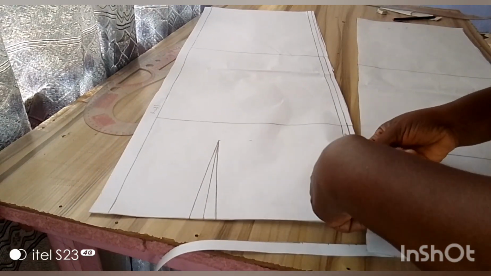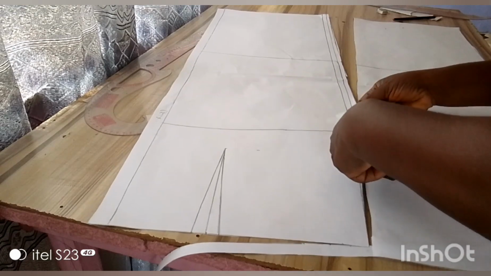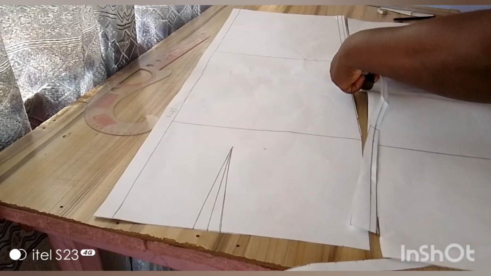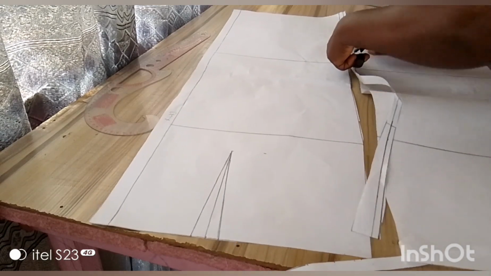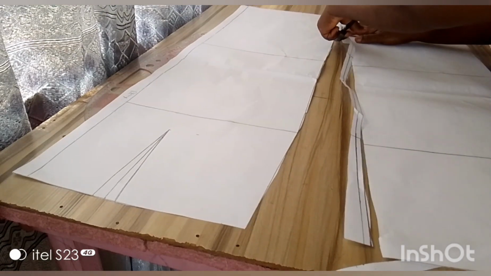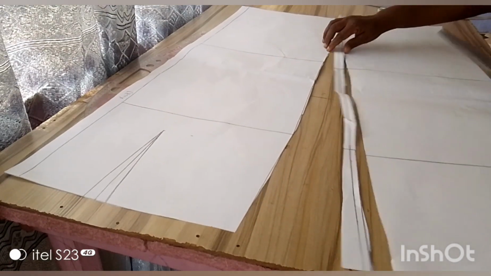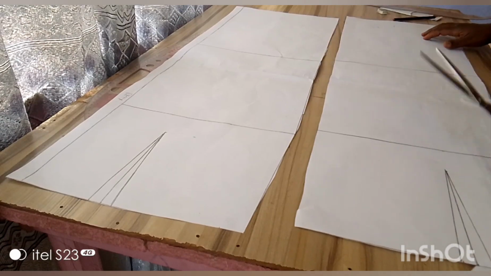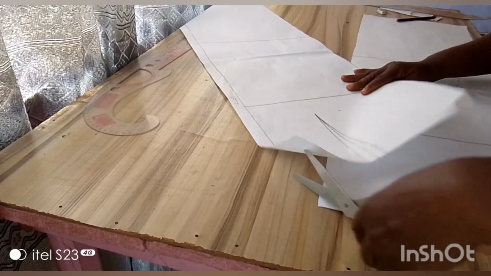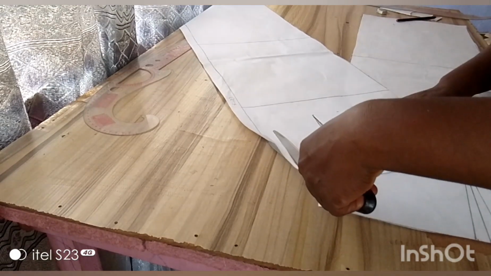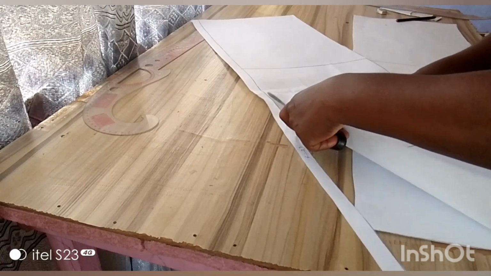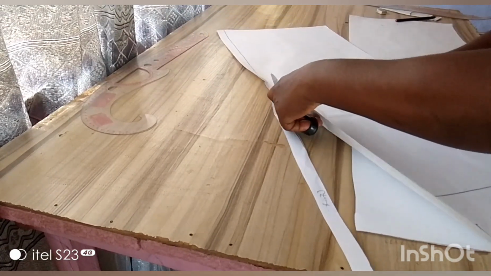Then this is our front. This is the basic skirt for the back. And here is the front. You have to cut out these lines too, so that it won't add to your measurement. So you have to cut it out.